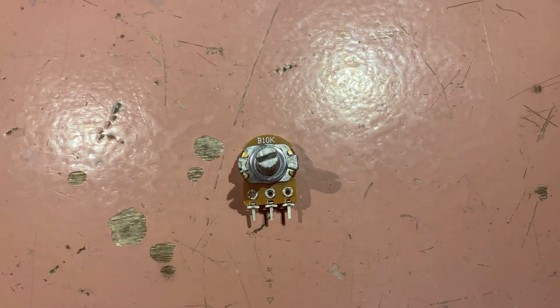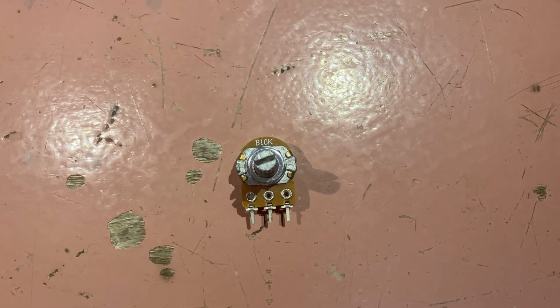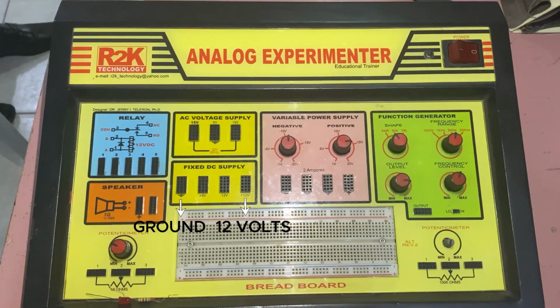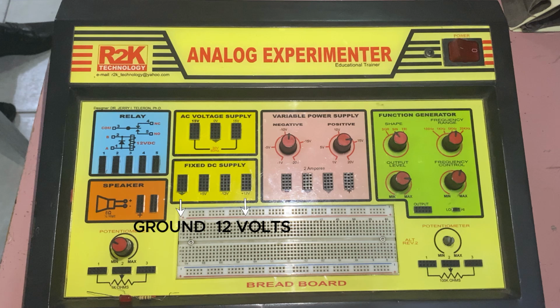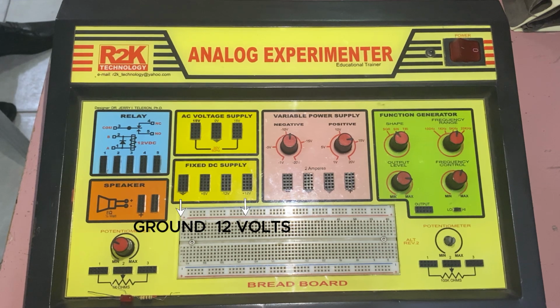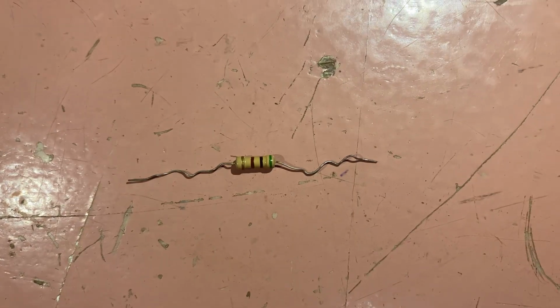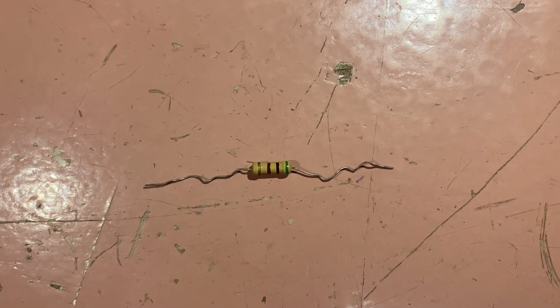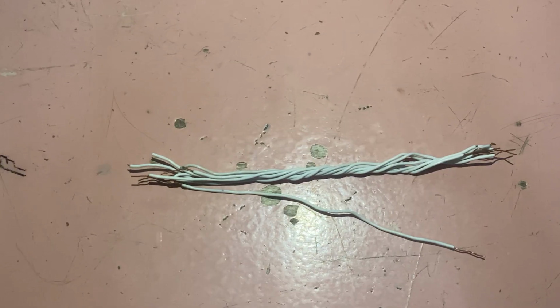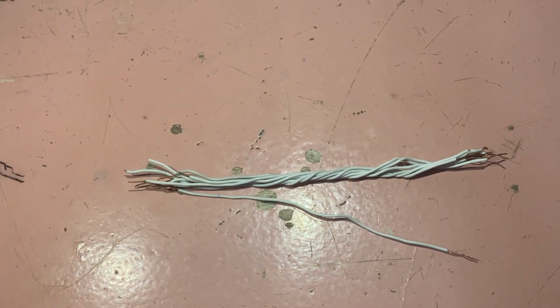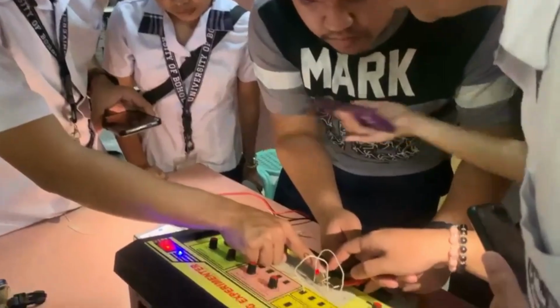We have a potentiometer which allows us to control resistance manually. A power source, in this case a 12 volt DC supply to provide the necessary voltage, an LED to visualize the current flow, a resistor to limit the current and protect the LED, and of course some connecting wires to link all components together. Let's now move on to assembling the circuit.